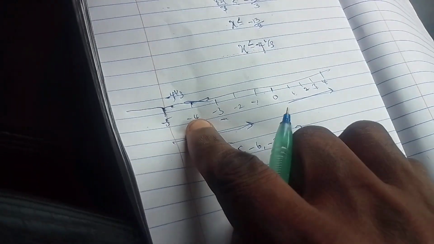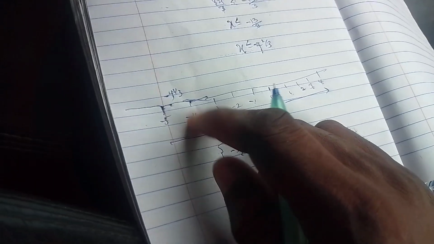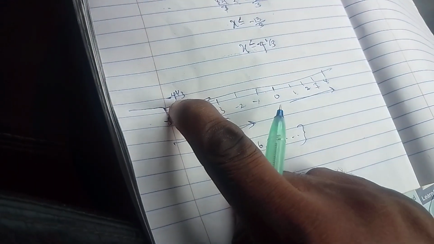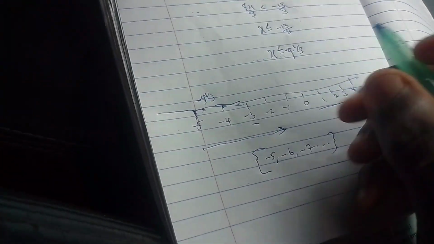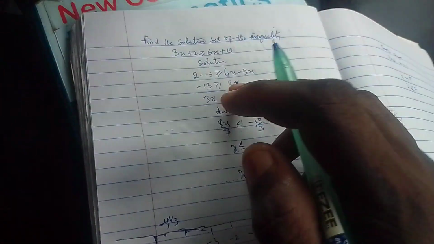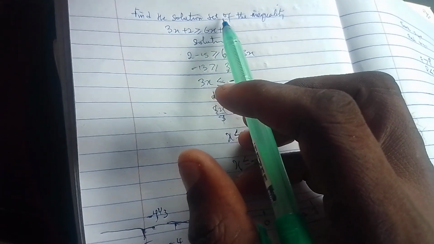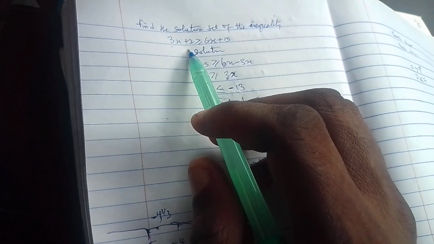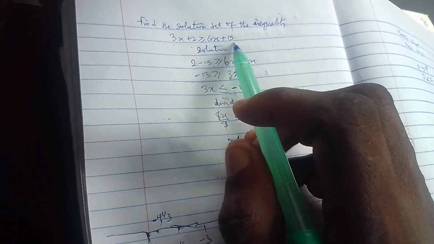If you had picked minus 4 as greater than minus 4 number 1 over 3, that would be an error because we were told it is less than. Did you get that now? So that's exactly what we have for finding the solution set for the inequality 3x plus 2 greater than or equal to 6x plus 15.